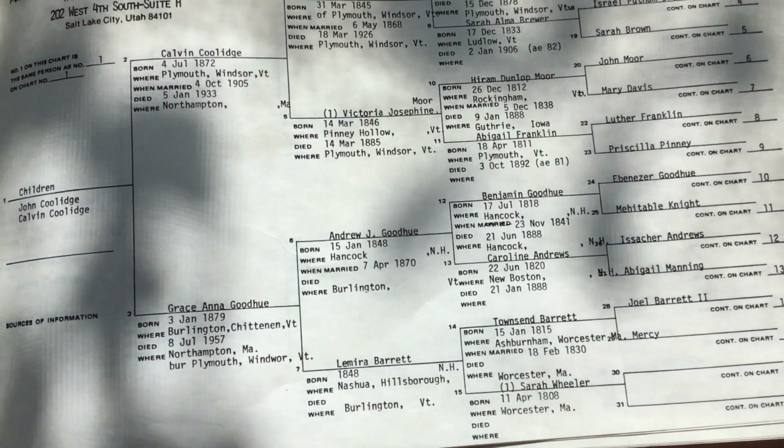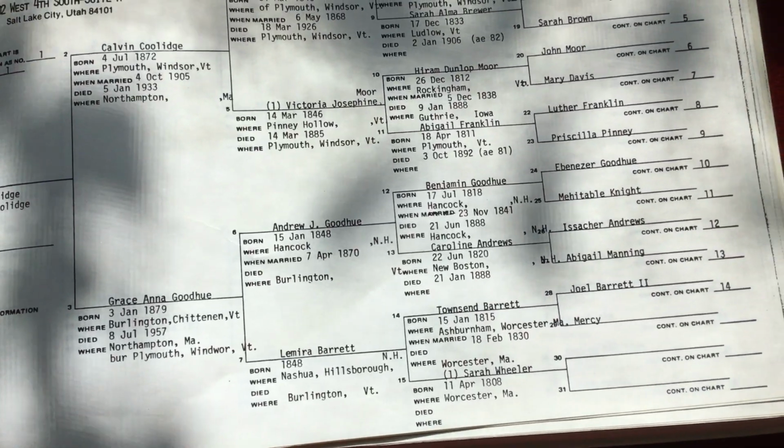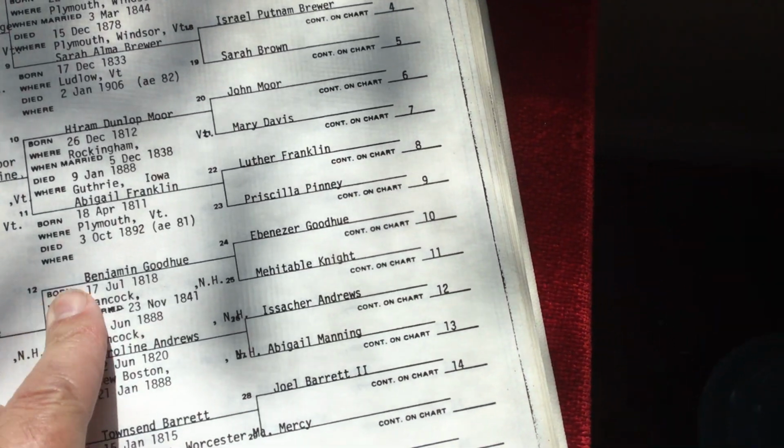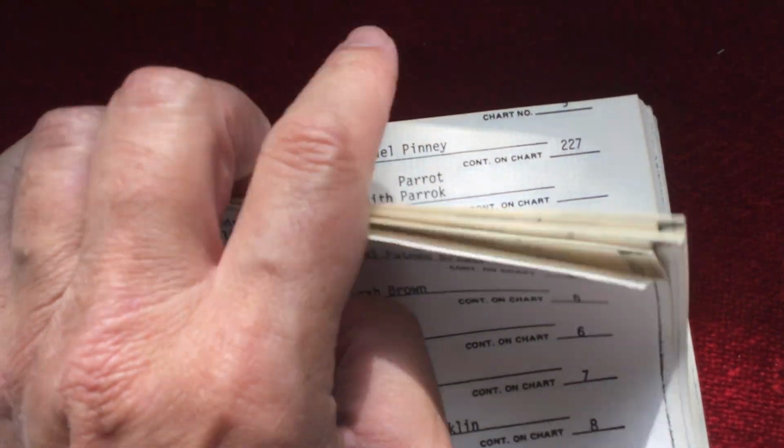This is kind of a pre-electronic version of family trees. Nowadays they're all on computers, but I still prefer this version because it's so easy to use and so easy to understand. So if we wanted to find Grace's paternal lineage, we could go up to Ebenezer Goodhue and look on page 10.